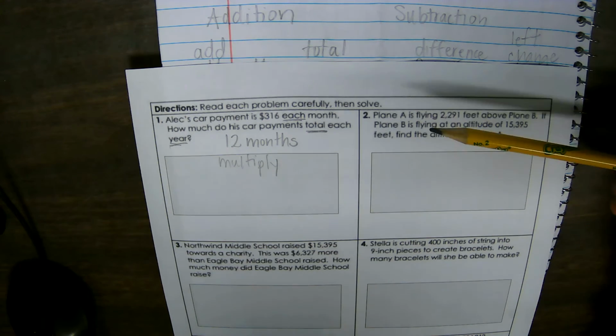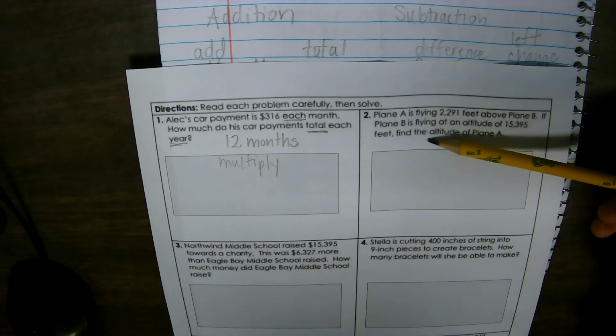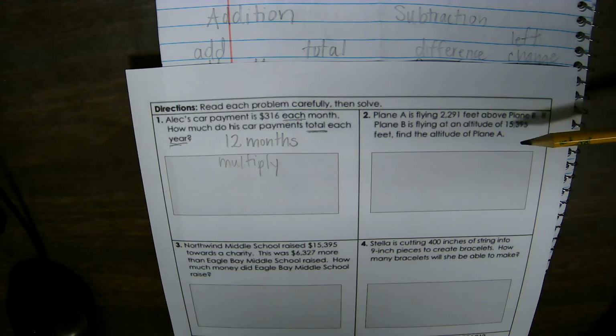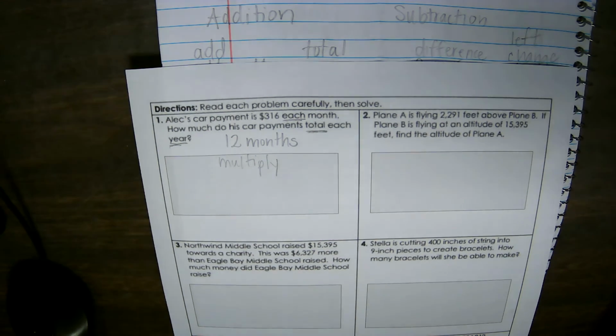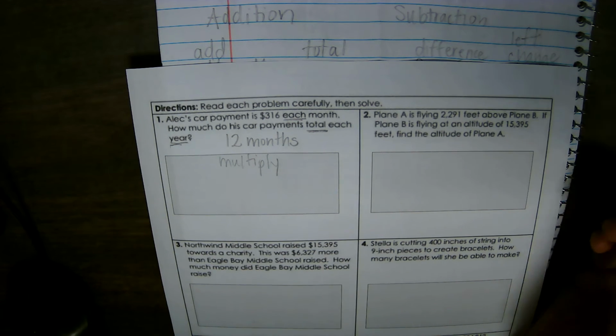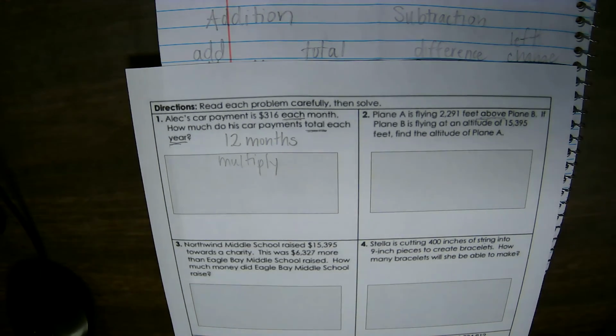Plane A must be higher, so would we add or subtract to find the altitude of plane A? It's going to be higher, so we would be adding, right?